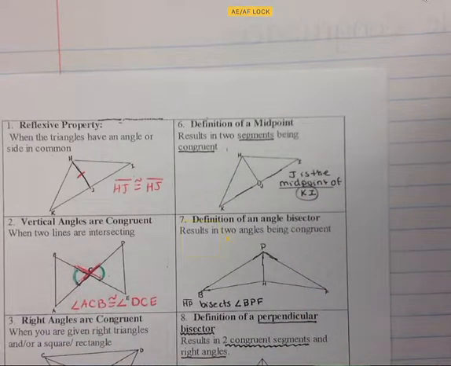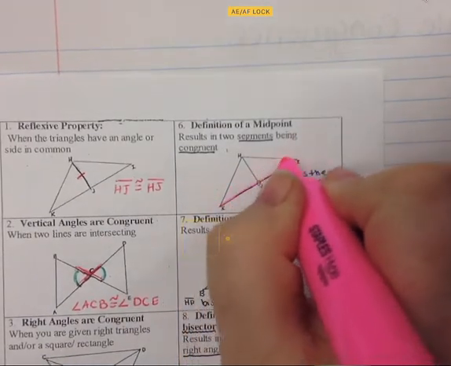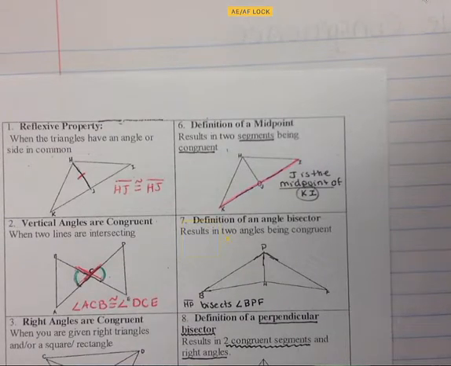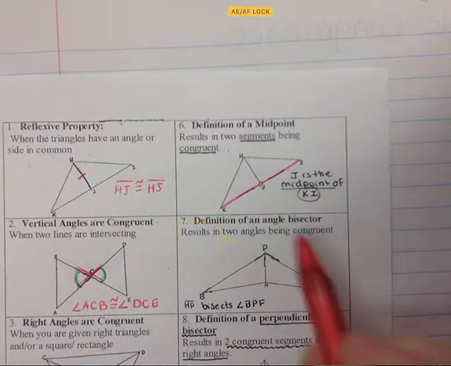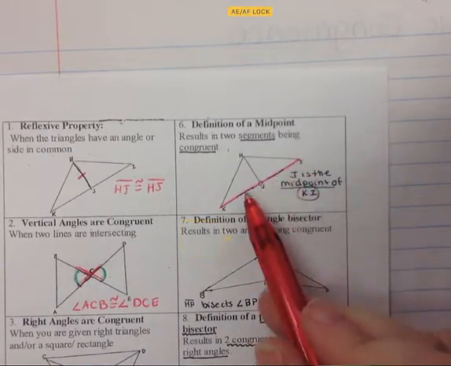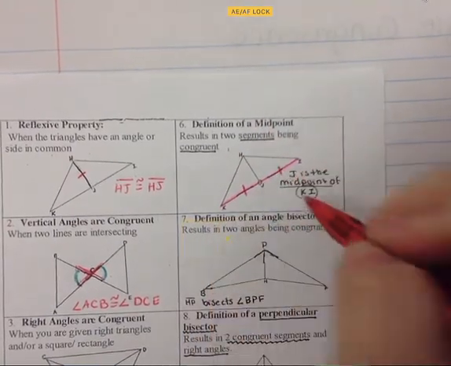So I'm going to highlight all of KI because it says that J is the midpoint. So since J is the midpoint, midpoint cuts something in half as well. It results in these two congruent segments. So I can cut this in half because J is in the middle. So I can say that these two segments are congruent.